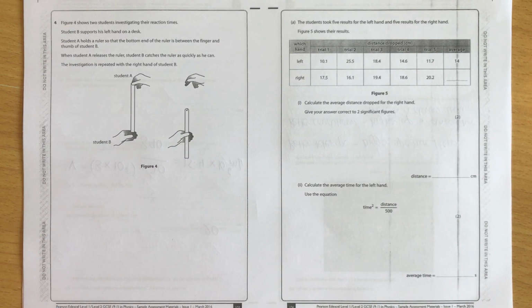So question 4 for the Edexcel Sample Assessment Materials, Paper 1, higher tier. We've got figure 4 shows 2 students investigating their reaction times. This is a classic experiment. Student B supports his left hand on a desk. Student A holds a ruler, so the bottom end of the ruler is between the finger and thumb of the student. When student A releases the ruler, student B catches the ruler as quickly as he can.